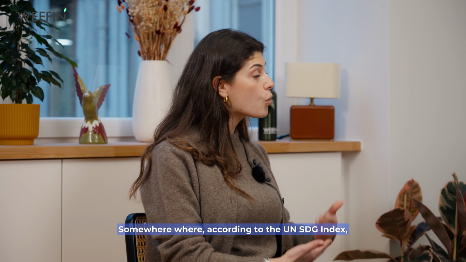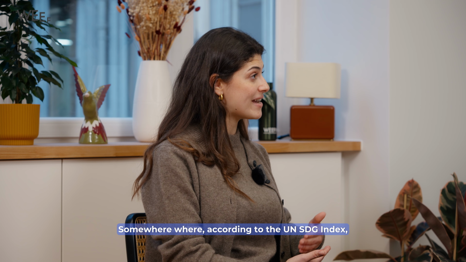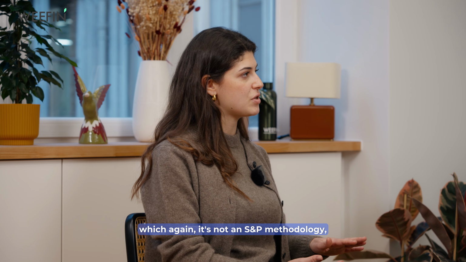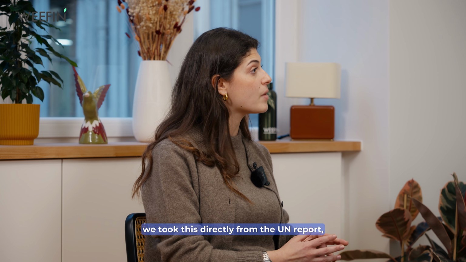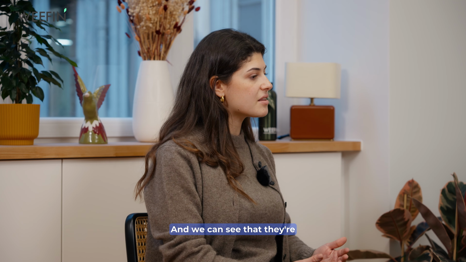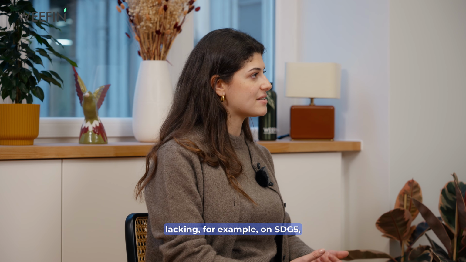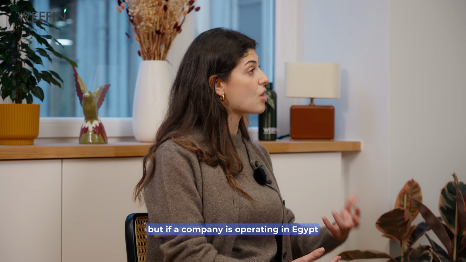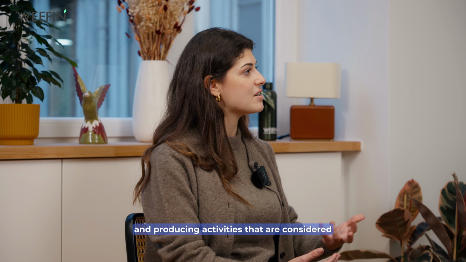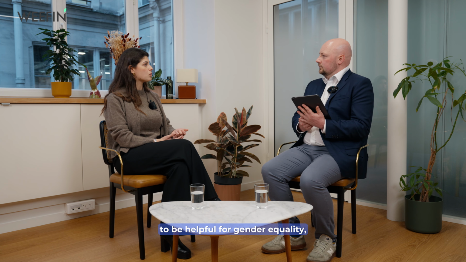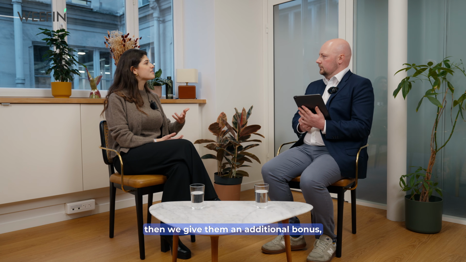Somewhere where, according to the UN SDG index, which again is not an S&P methodology, we took this directly from the UN report, the Sustainable Development Report, where they have ranked countries on a scale from 0 to 100 to give them an SDG score, essentially. And we can see that they're lacking, for example, on SDG 5. But if a company is operating in Egypt and producing activities that are considered to be helpful for gender equality, then we give them an additional bonus, an additionality, right?